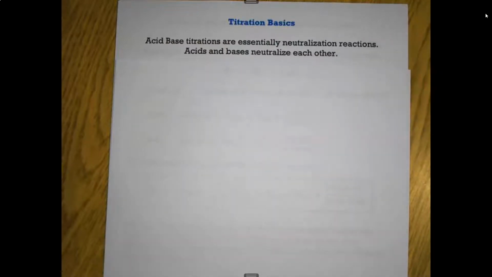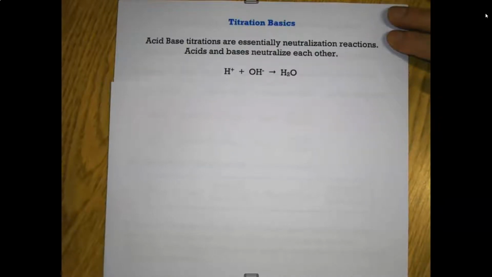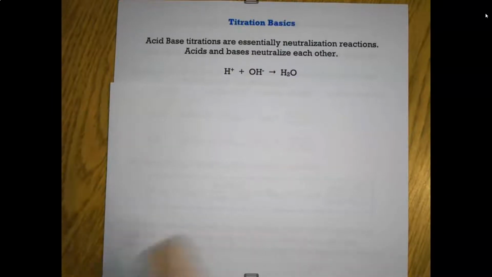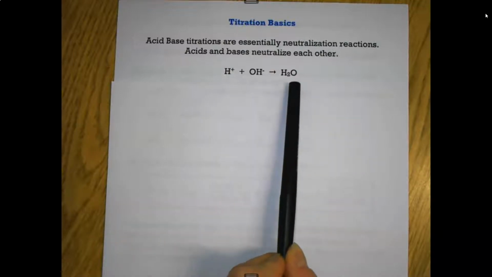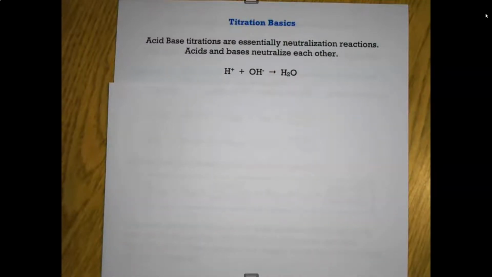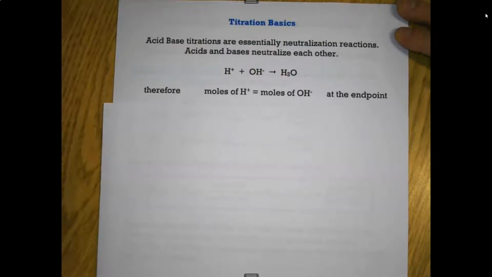So basically, titrations are a neutralization reaction as far as acids and bases go. There are other types of titrations, but for acids and bases, you're really doing a neutralization reaction. Acids neutralize bases. So the big idea behind an acid-base titration or an acid-base neutralization is that you're taking the H plus and the OH minus and neutralizing them with each other to create water. So this is the underlying reaction that happens when you do an acid-base neutralization.